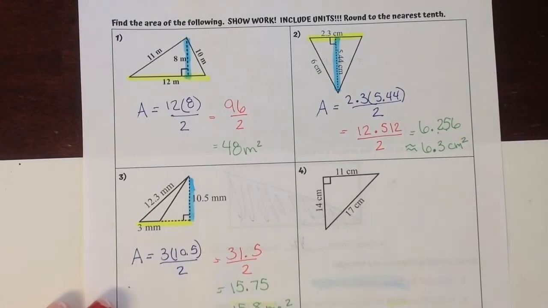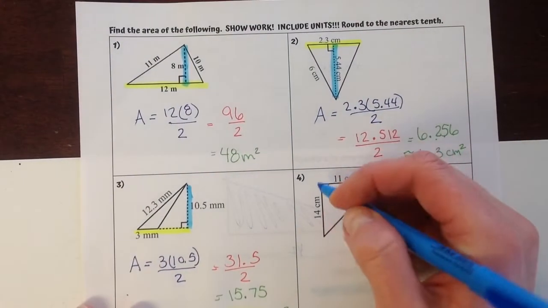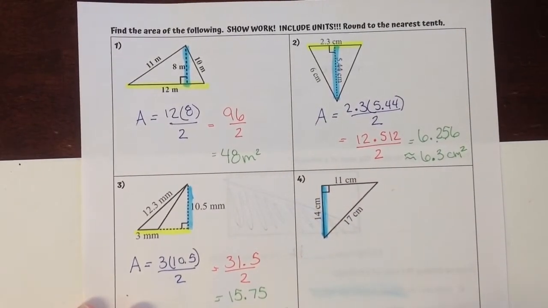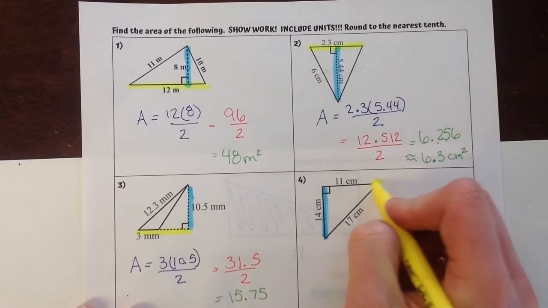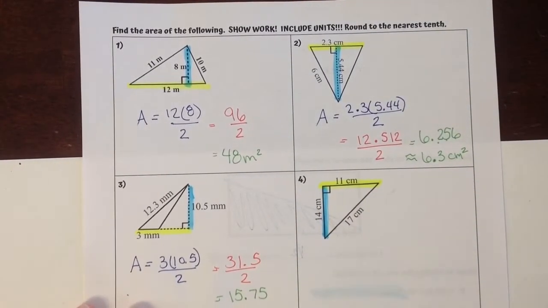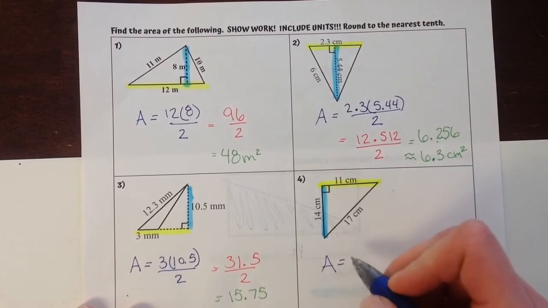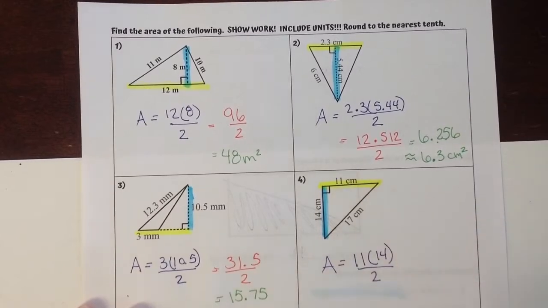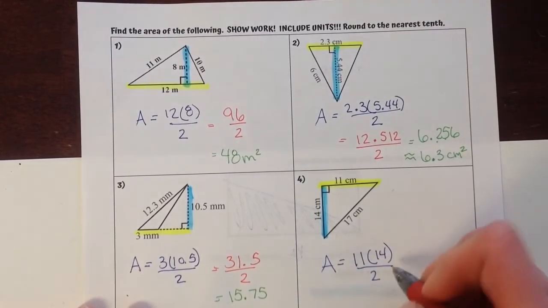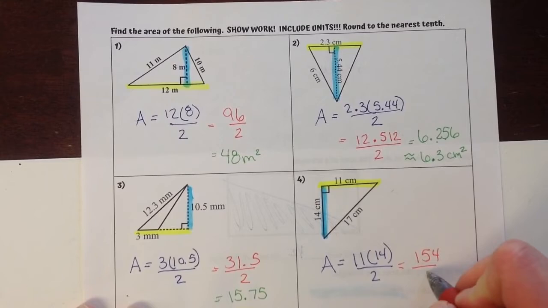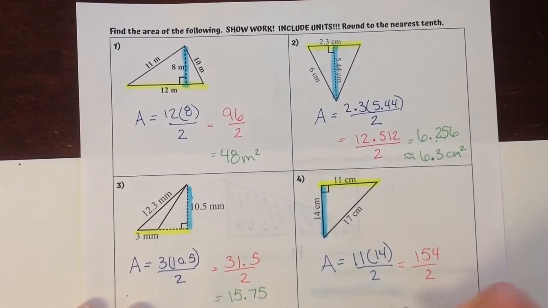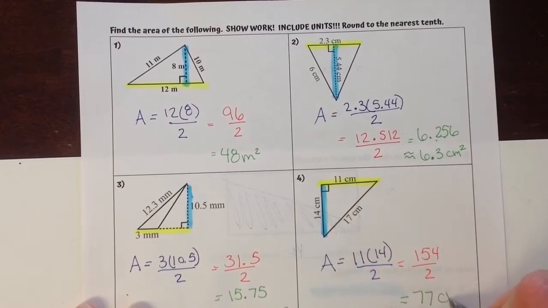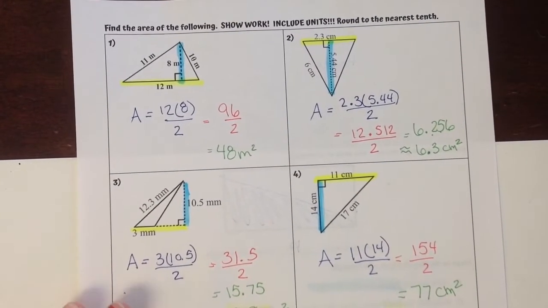Your next one, you're going to find your height, and you're going to see where is it connected at that 90-degree angle. There's your 90-degree angle, and here is my base. Plug it into your formula, so area equals your base times your height divided by 2, which gets you 154 divided by 2. And 154 divided by 2 is 77, and I'm going to go and look at what my units are. It is centimeters, and I need to square them.